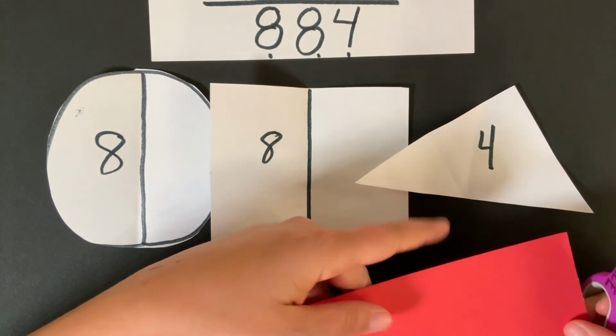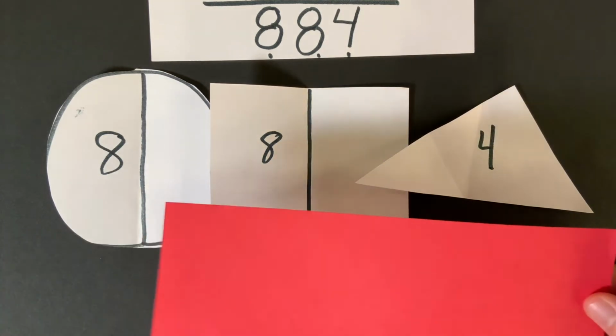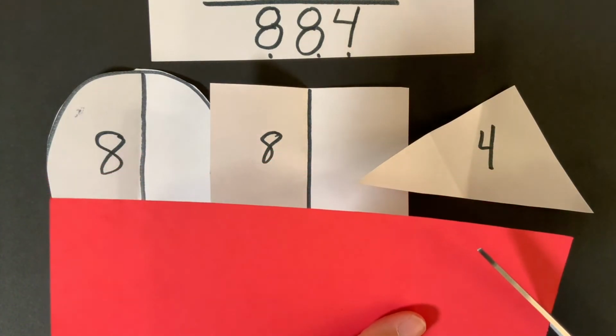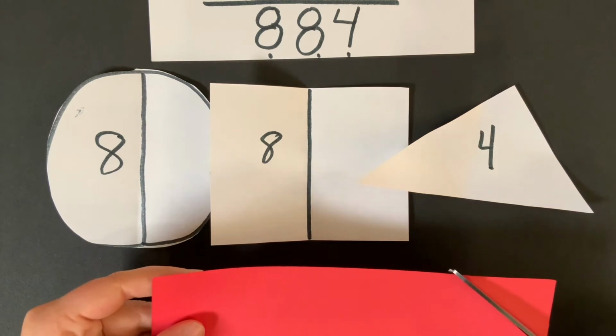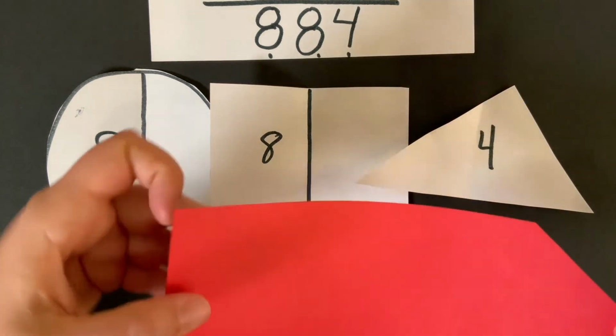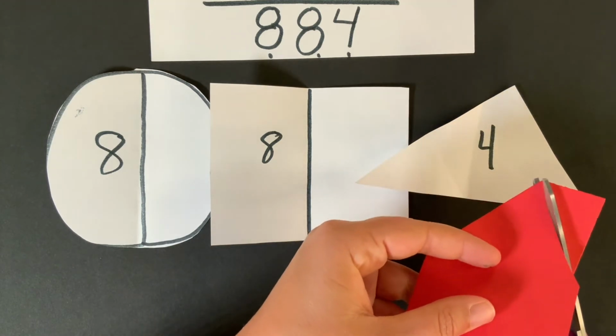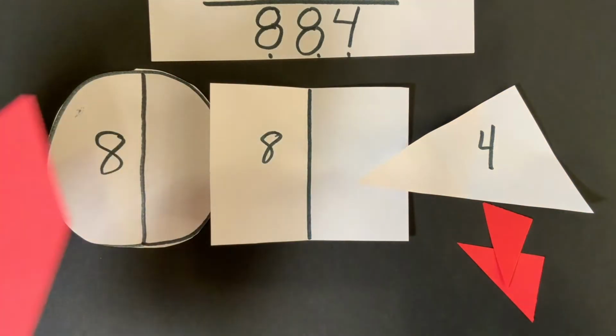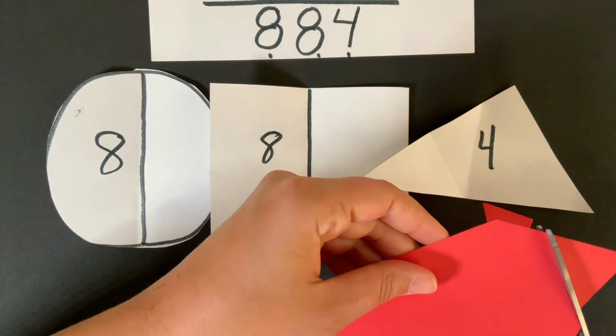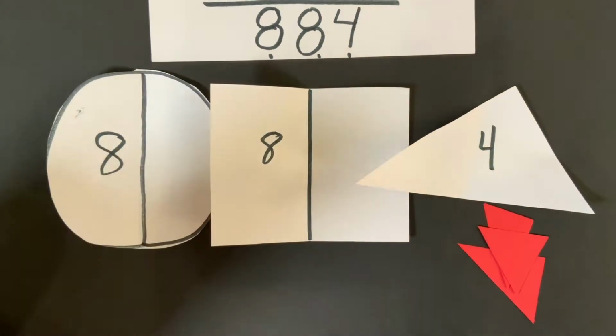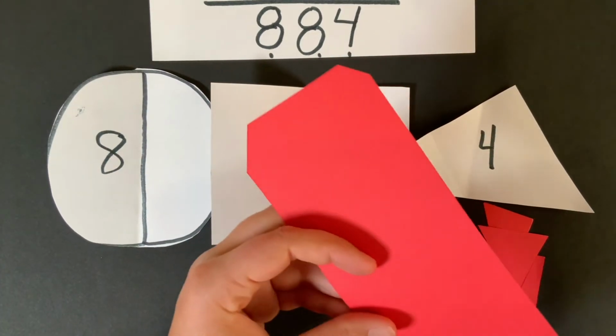The triangle, remember, it's asymmetrical, which means it just needs 3 sides. So we can cut 4 of them. Any triangle that has 3 sides, cut 4 of them. 3 sides. And your last triangle.